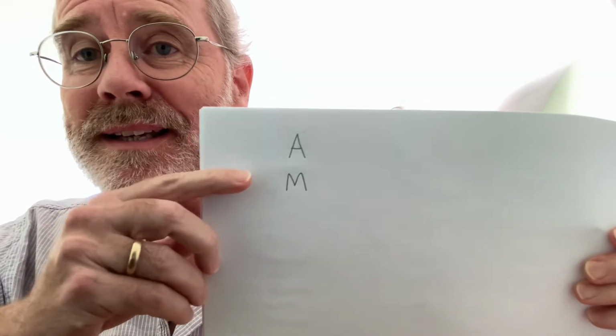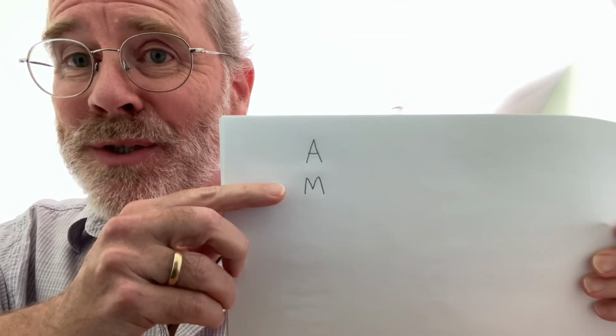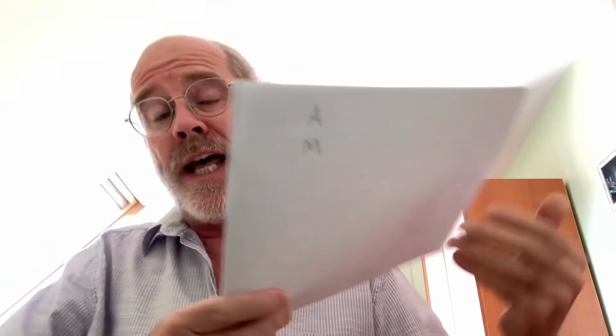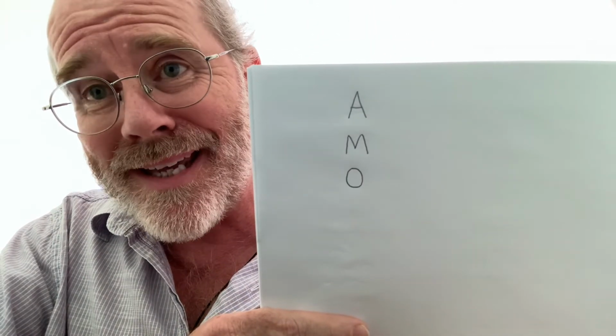Similarly, the capital letter M represented water. And curiously, the letter M that we use today is meant to represent the waves of the sea. Another example, more obvious perhaps, is the capital letter O, which not surprisingly represents an open eye.